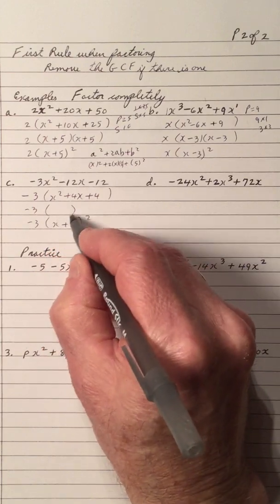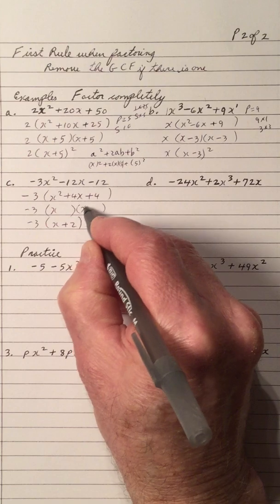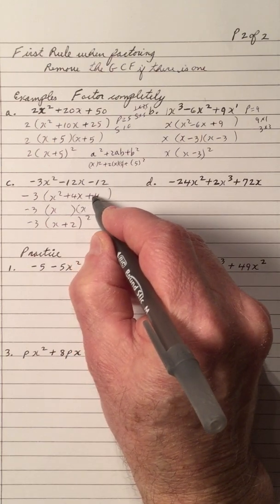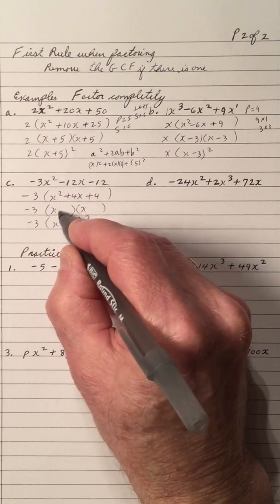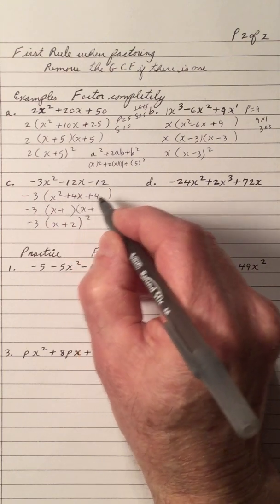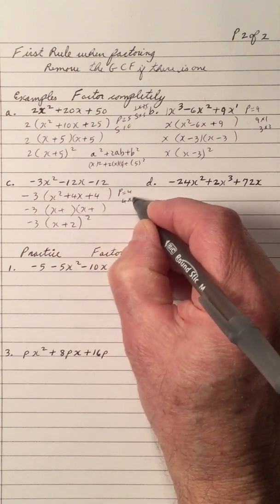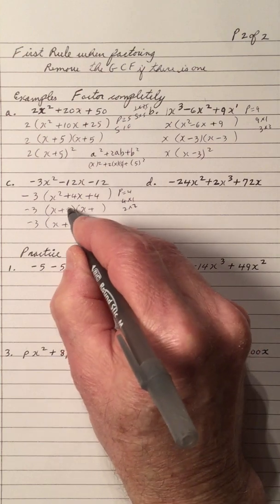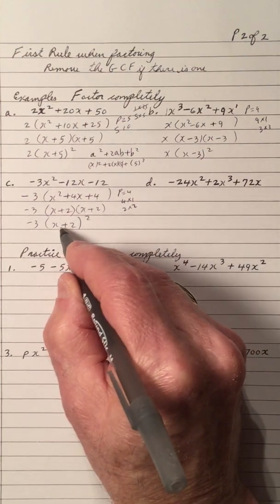Or if you want to go the long way, it doesn't make any difference as long as you get it right. x squared is x and x. And because the product is plus, the two signs are the same as the middle one. So you get two pluses. And the factors of 4 that give you a 4: the product is 4, so that's 4 and 1, 2 and 2. But which pair of factors gives you a 4? It's got to be 2 and 2. So that's x plus 2 times x plus 2, which is x plus 2 squared.